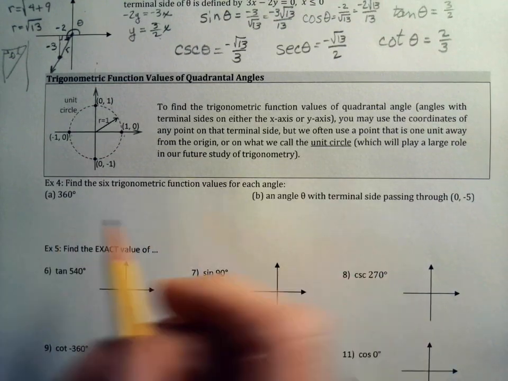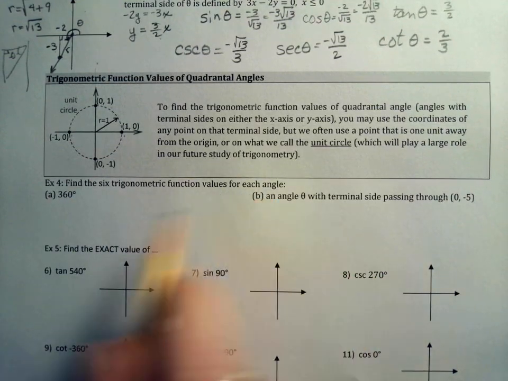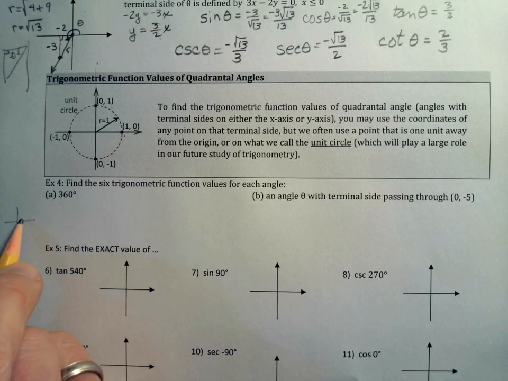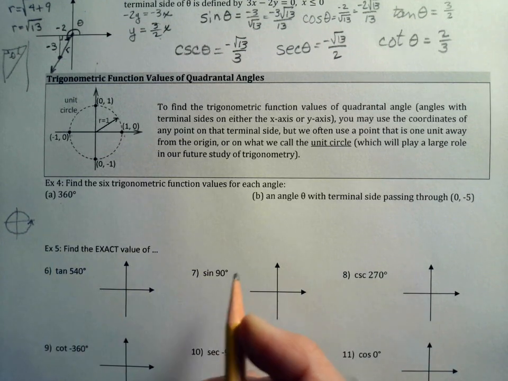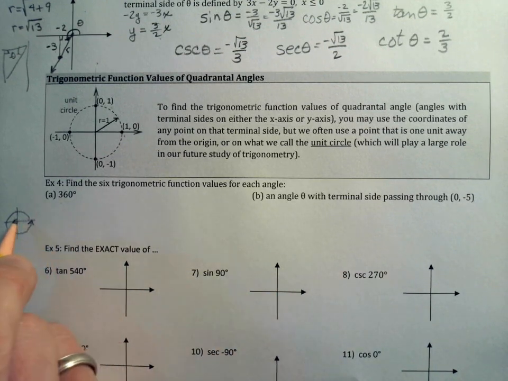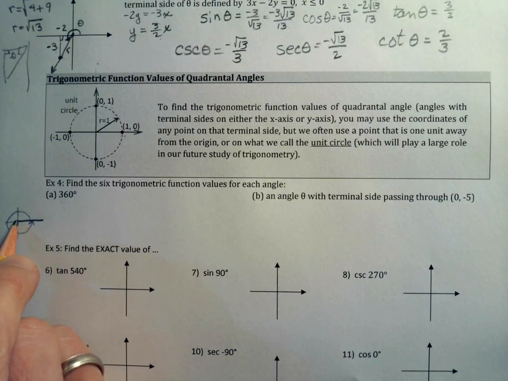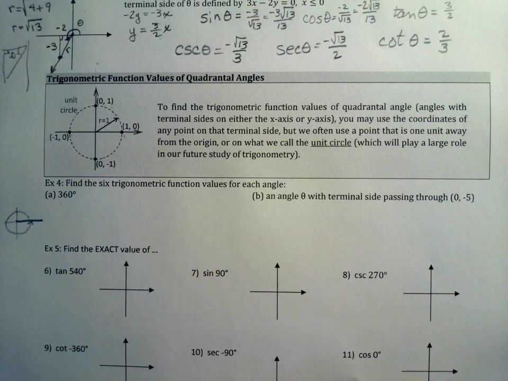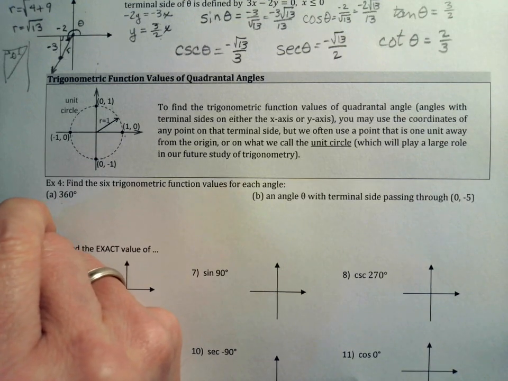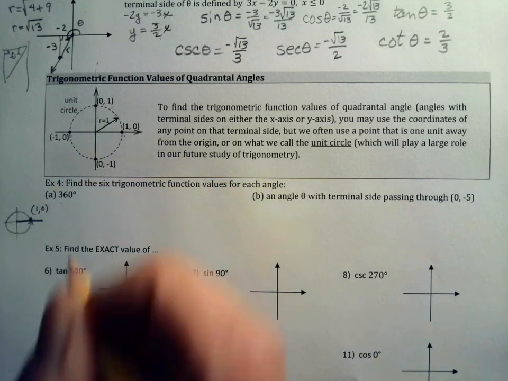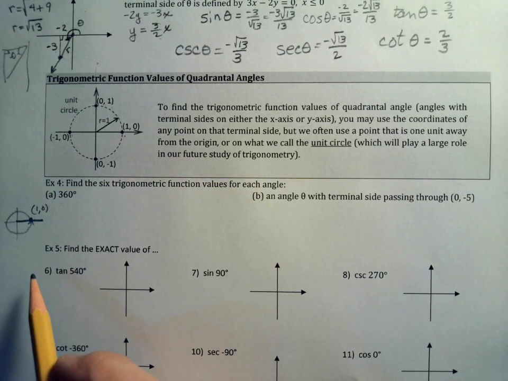So let's try an example. Find the 6 trigonometric functions for each angle. So 360 degrees. That means we have rotated through 360 degrees. So what's it look like? It looks like that's the initial side. That's also the terminal side. So a point on there, let's call it the point 1, 0. I cannot draw a right triangle.